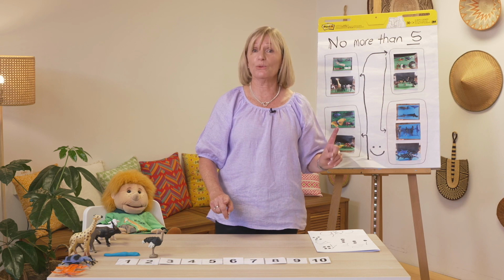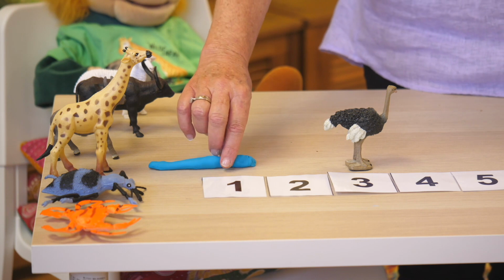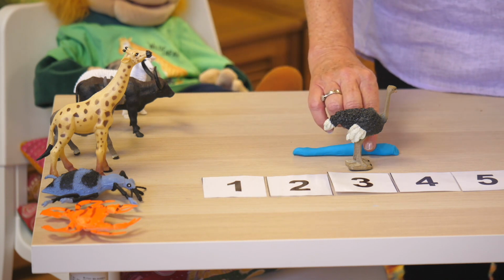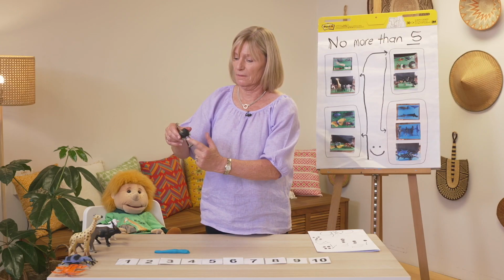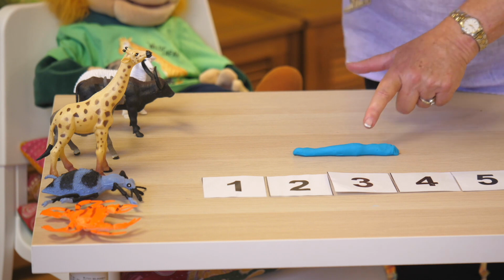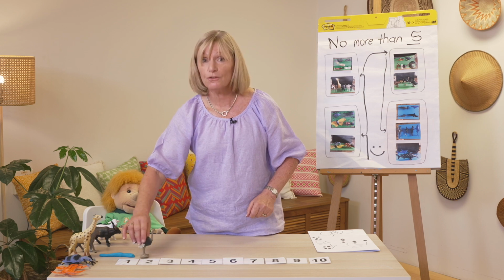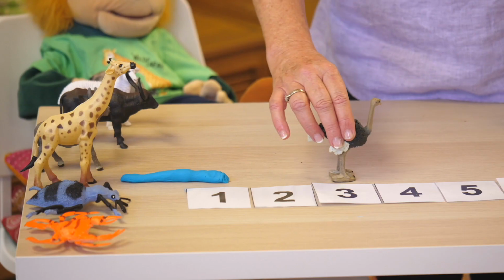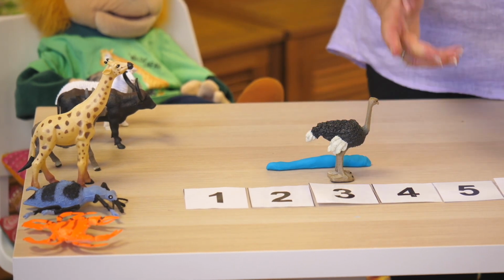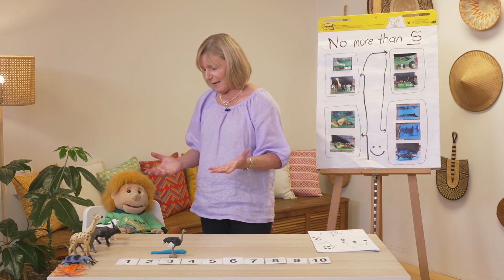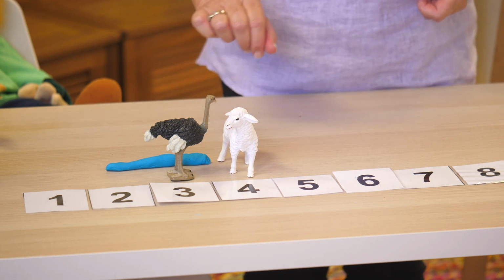I'm going to use the author's idea and slide the ostrich up and put the slug alongside of it, and let's count, check how many legs we have. 1, 2, 3. Fabulous. 1 is a slug, 2 is an ostrich, 3 is an ostrich and a slug. 4, there are so many creatures with 4 legs. Let's use the lamb. 4 is a lamb.